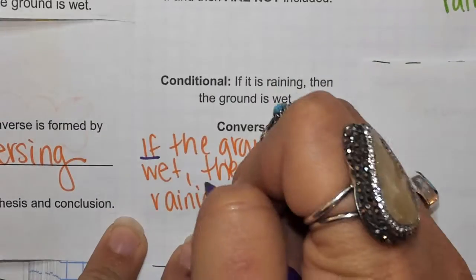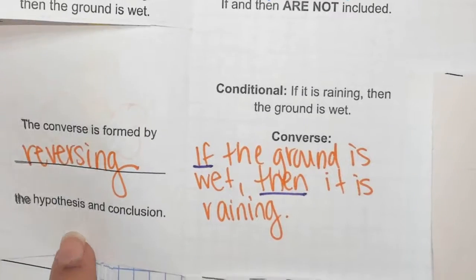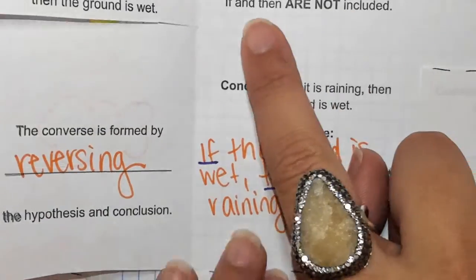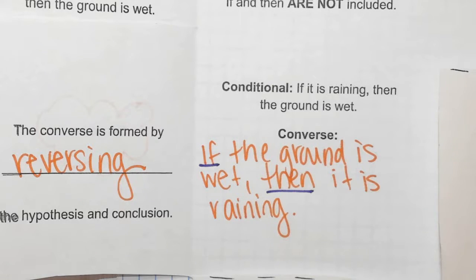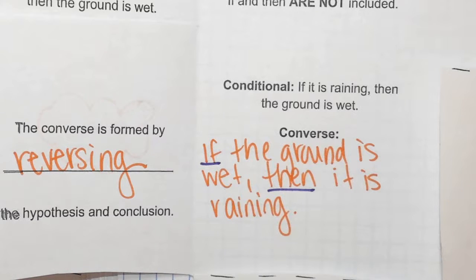So these guys stay in the same place because it told us that we were reversing the hypothesis and the conclusion. And what we learned about the conditional is that if and then are not included in the hypothesis and conclusion. So you leave if and then in the same spot. You flip around the other fun stuff. Does everybody understand? All right, what would the converse of if it is cold outside, then it is December? Fantastic. Is that always a true statement? No, because we live in Alabama and it's 4,752 degrees here.